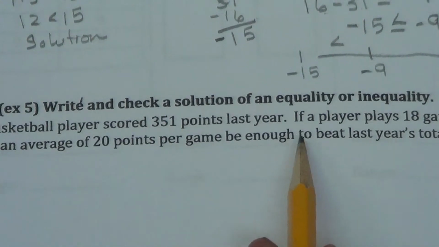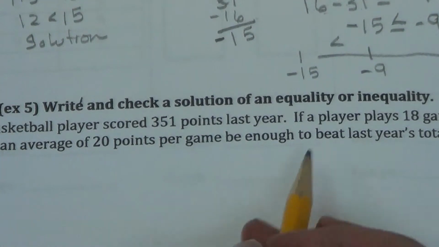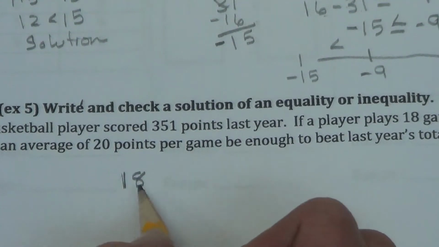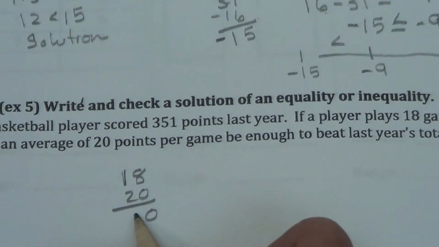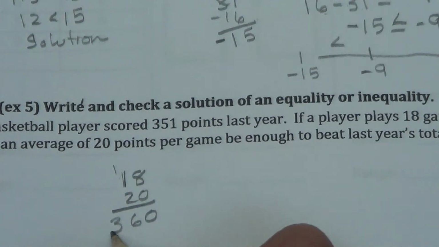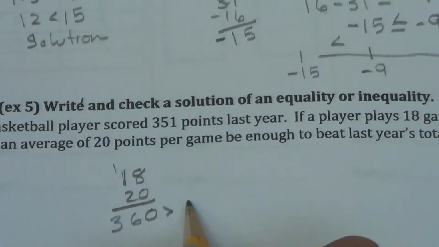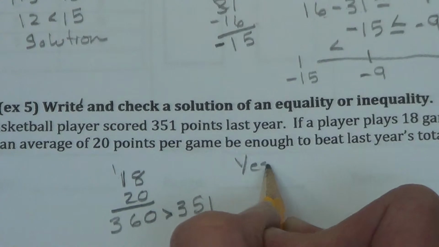A basketball player scored 351 points last year. If a player plays 18 games this year, will an average of 20 points per game be enough to beat last year's total? Well, 18 games, and he's going to make 20 points per game. We'd multiply that, and he is going to make 360 points. That is greater than last year's total of 351. So the answer is yes.